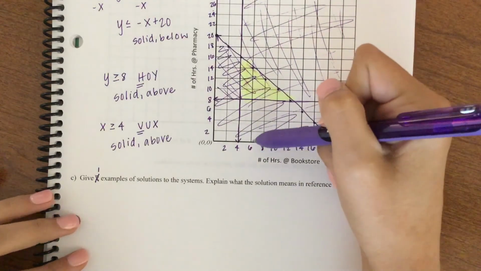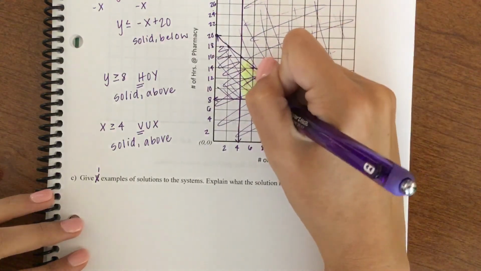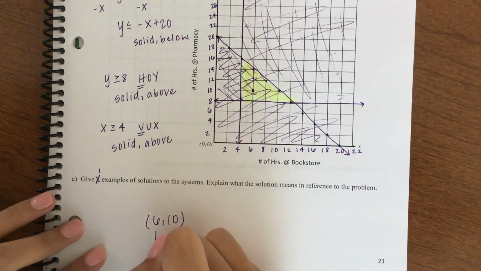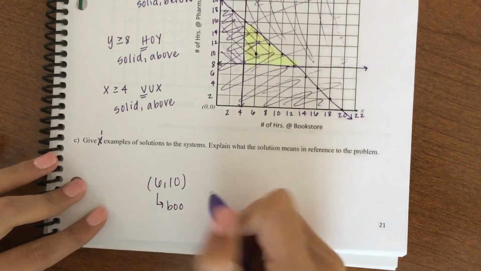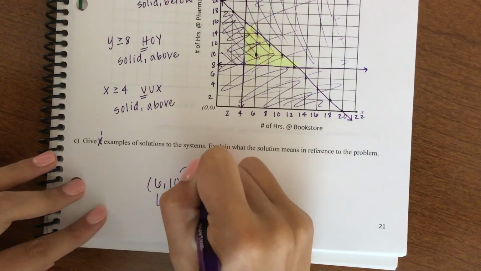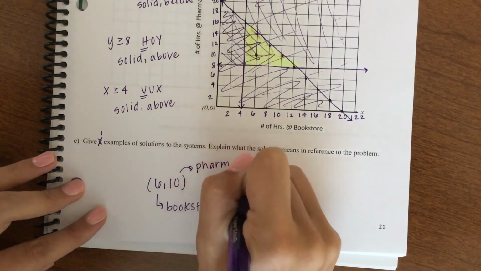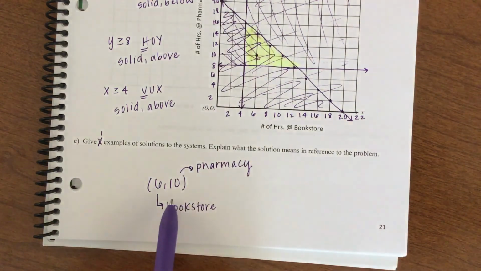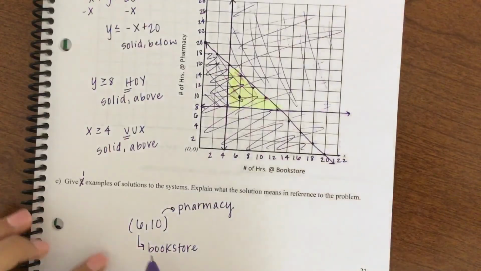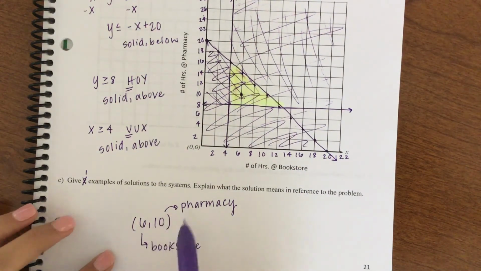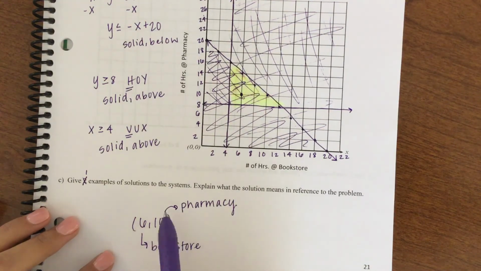So a solution would be 6, 10. 6 would be at the bookstore, and 10 would be at the pharmacy. Which makes sense because you want to work more than 4 hours at the bookstore. So 6 is more than 4. And 10, or you want to work more than 8 hours at the pharmacy. So 10 is more than 8.